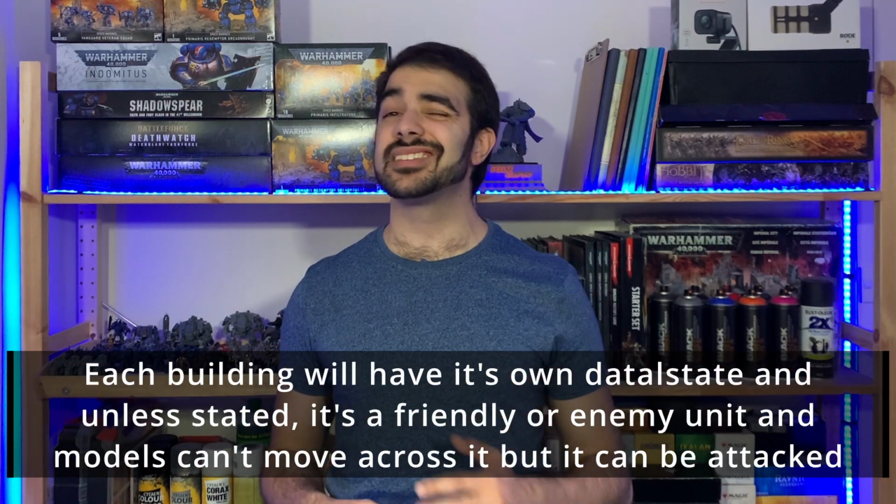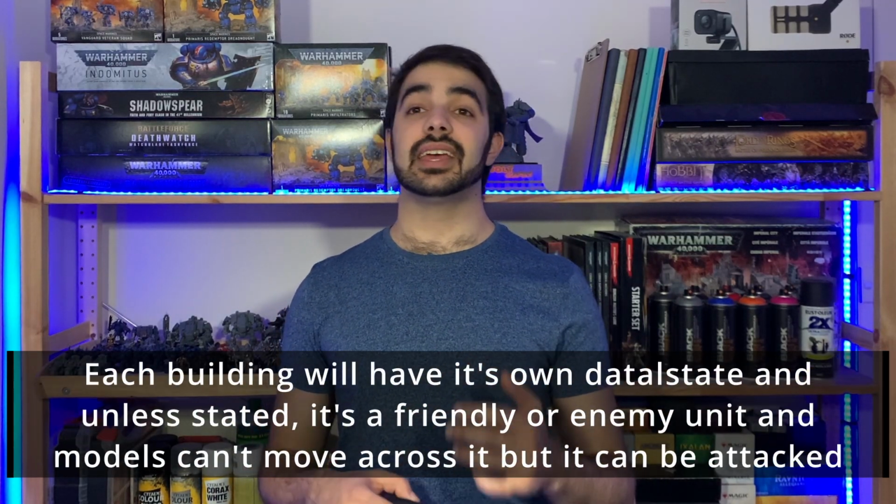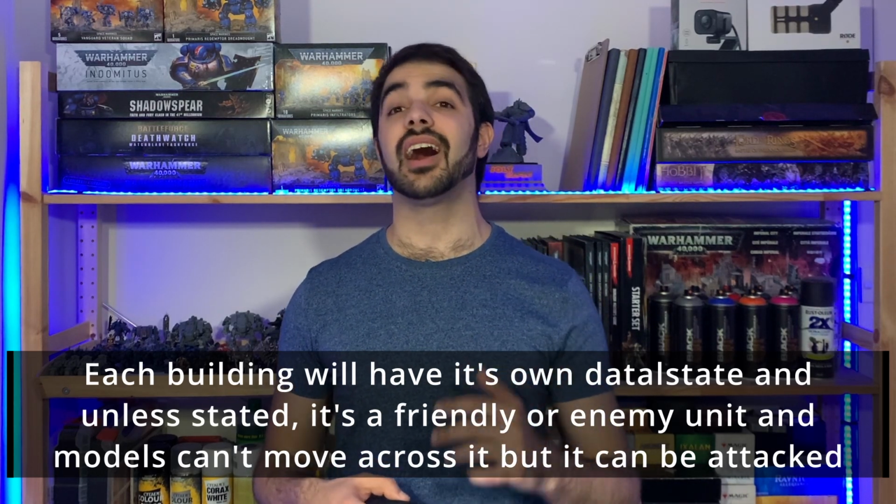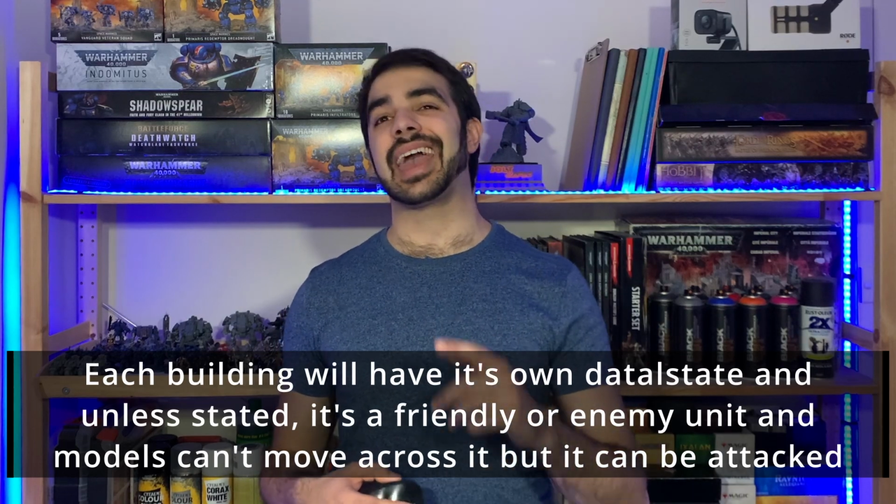Now, each building will have its own data sheet, and unless it otherwise states, it is considered either a friendly or an enemy unit, which means that some models can't actually move across them, but they can be chosen as the target of an attack. So if your opponent has taken a fortification, you can indeed take your Centurion Devastators with las cannons and fire that thing into the dirt, if you choose to do so. But that about covers it for the 4 main types of terrain features, ladies and gentlemen.